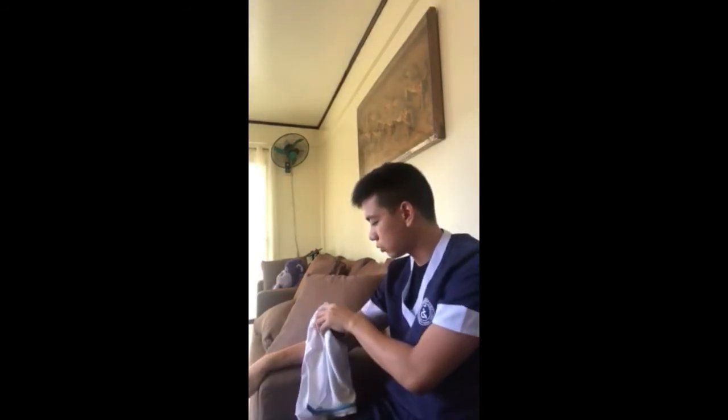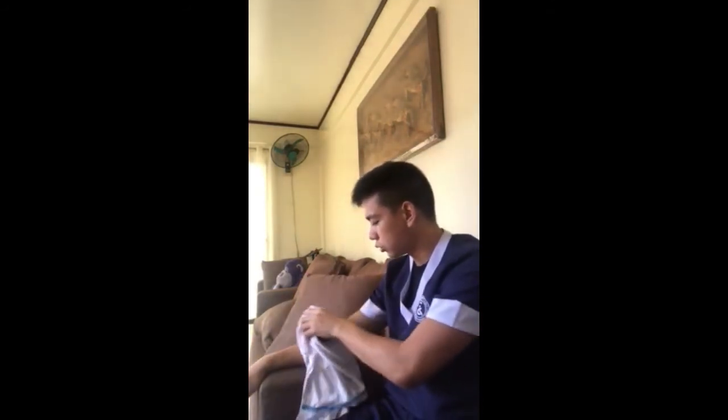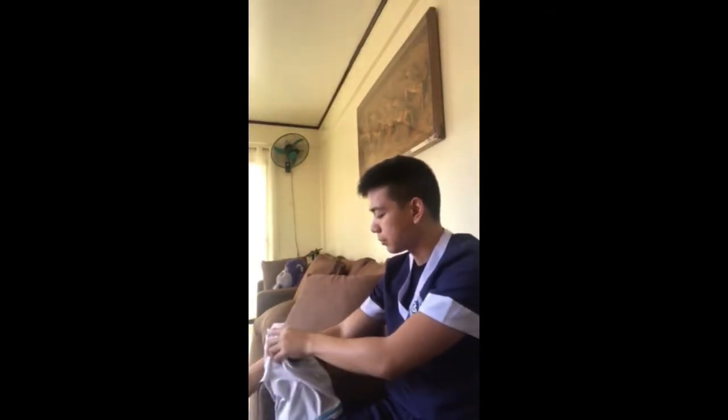First thing we're going to do is rub the ice at the muscle belly of the wrist extensors 5 times. 1, 2, 3, 4, and 5. Then after that, ask the patient to extend the wrist.